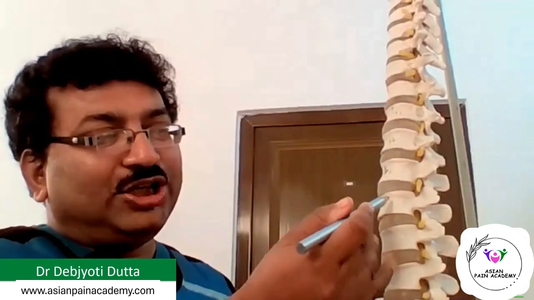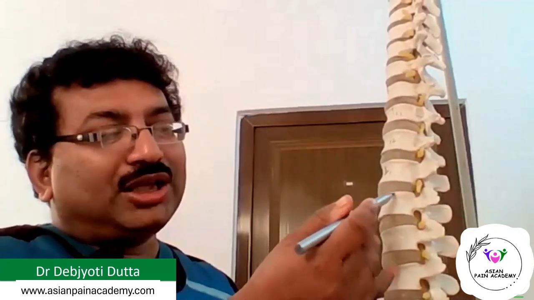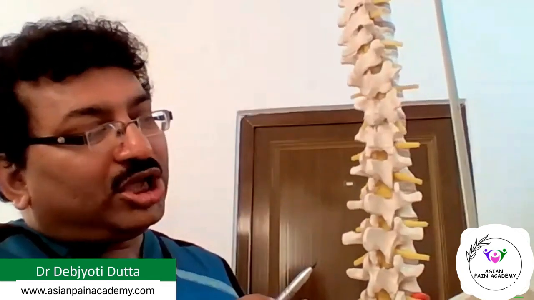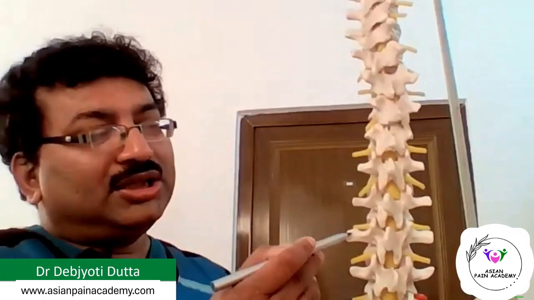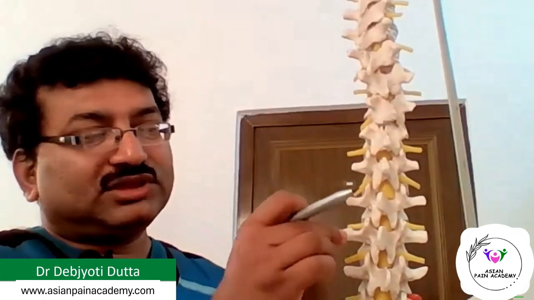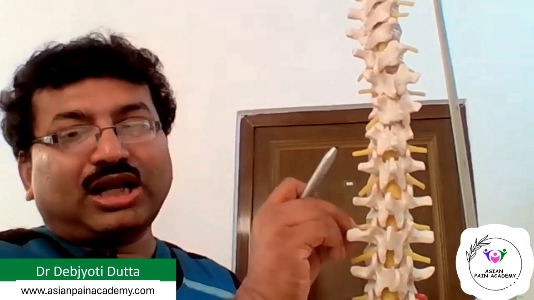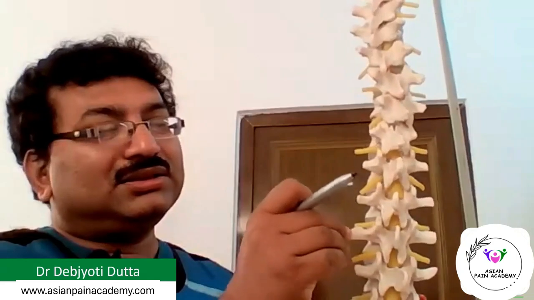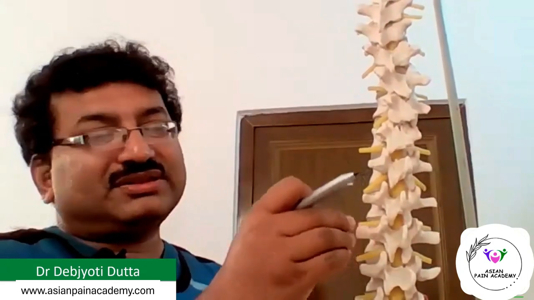That means at the L2-3 level, we will be going to the lower 1/3 upper through. I am not repeating again. So, if we want to go from the posterior side, there are only two obstacles in our path. Number one, the nerve root, which we cannot injure, and number two, the transverse processes. Transverse process should not come in our way.